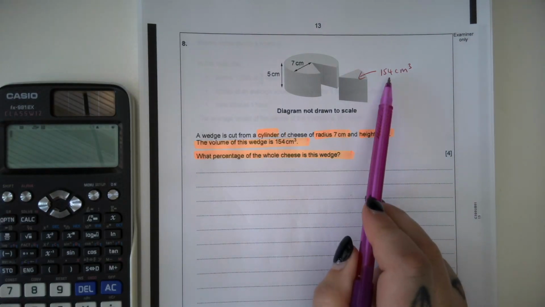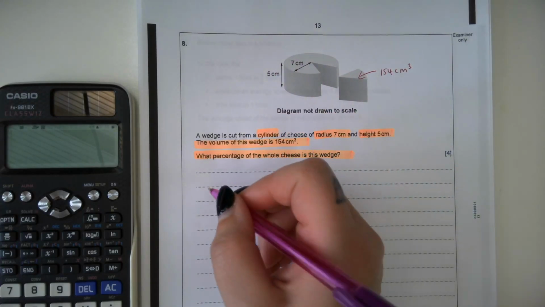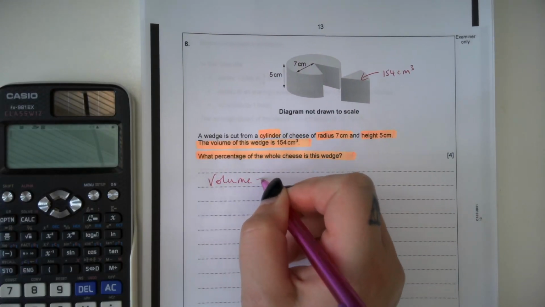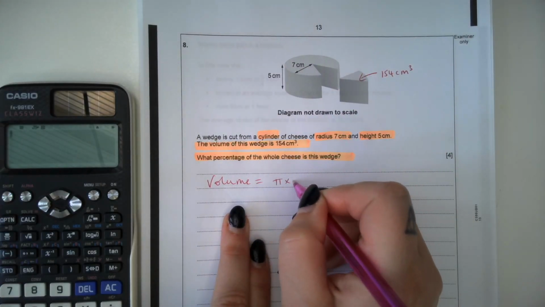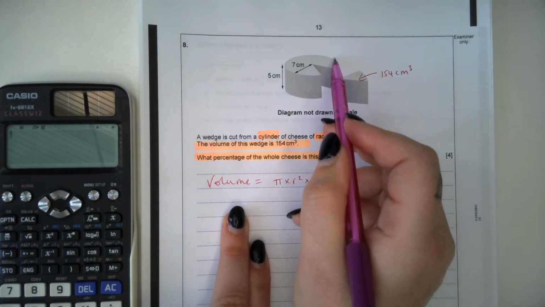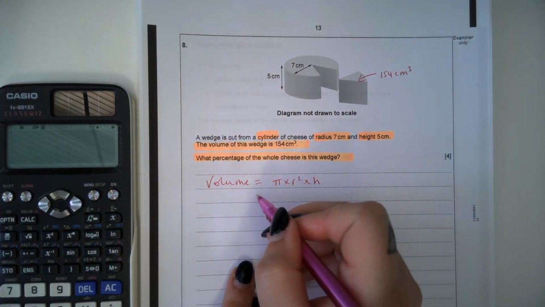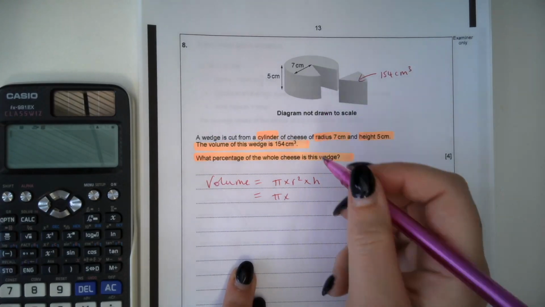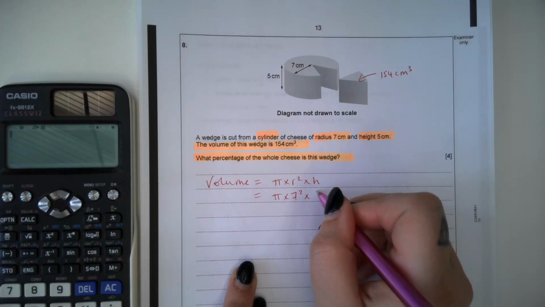Okay, so to figure out this as a percentage of the whole thing, we need to find the volume of the whole thing. So we're going to find the volume of the full cylinder of cheese. So the volume of a cylinder is pi times the radius squared times the height. So you find the area of the circle, multiply it by the height. So we know that the radius is 7 centimetres, so that's 7 squared. And we know that the height is 5.